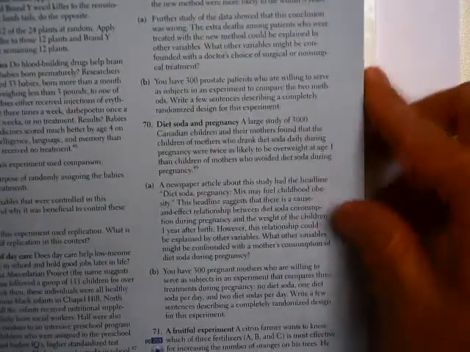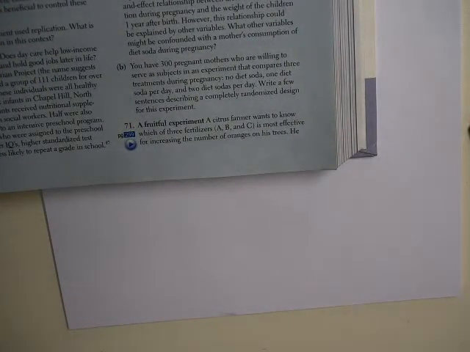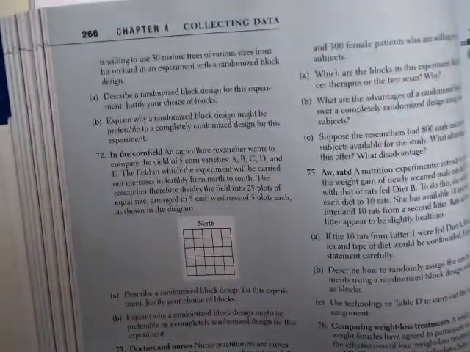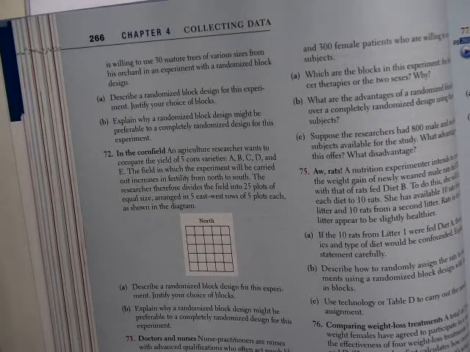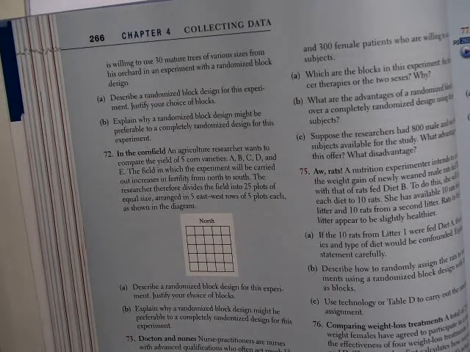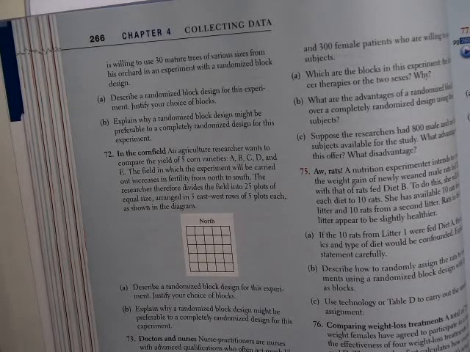A fruitful experiment. I can relate to this one. It's sort of where I grew up. A fruitful experiment. A citrus farmer wants to know which of the fertilizers, A, B, and C, is most effective for increasing the number of oranges on his trees. He is willing to use 30 mature trees of various sizes from his orchard in an experiment with a randomized block design. Describe a randomized block design for this experiment and justify your choice of blocks.